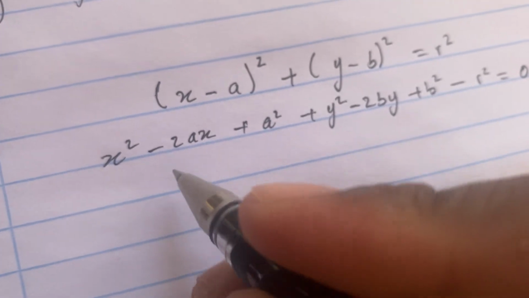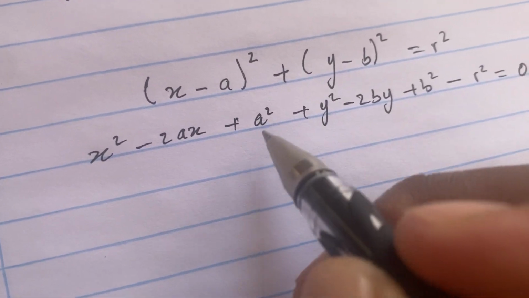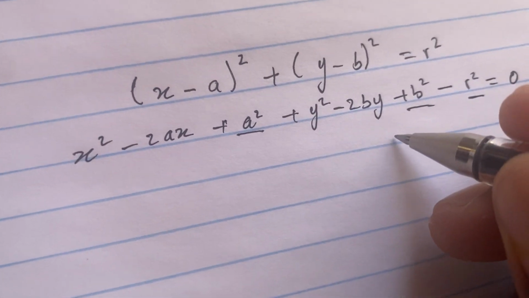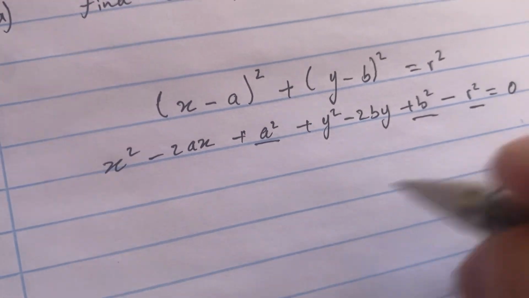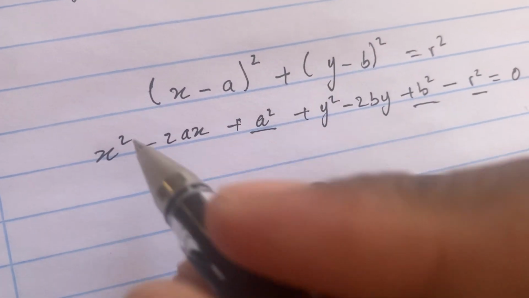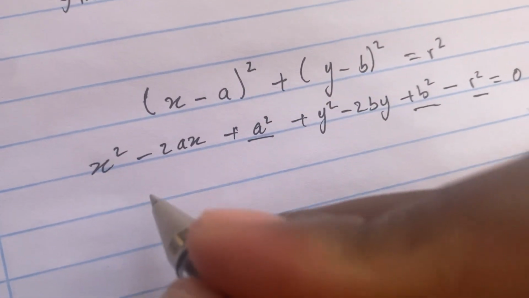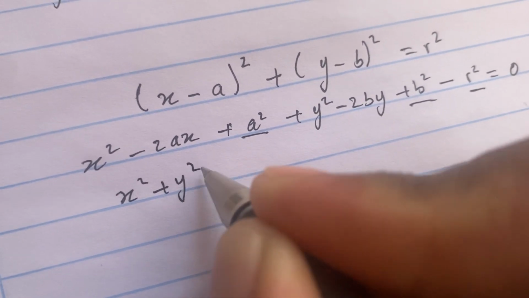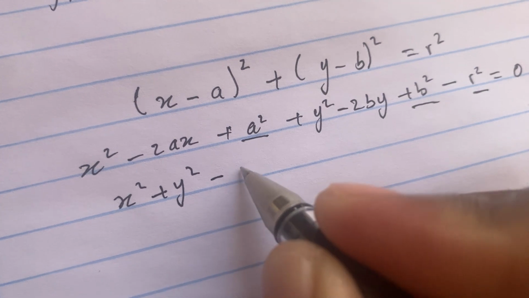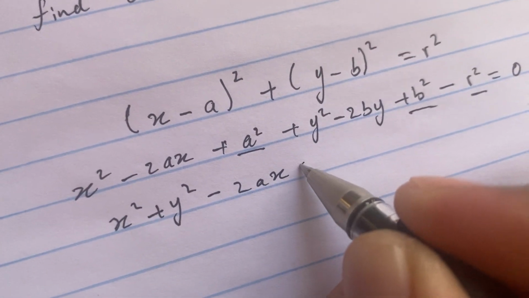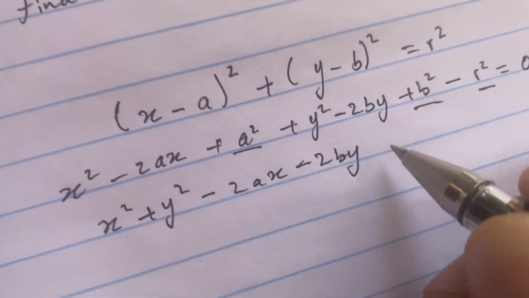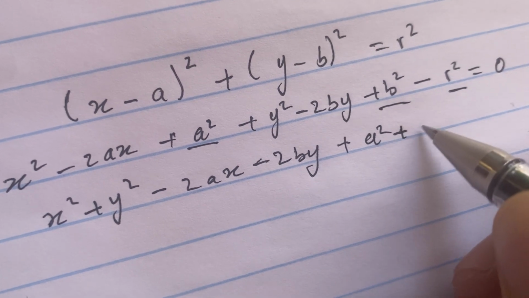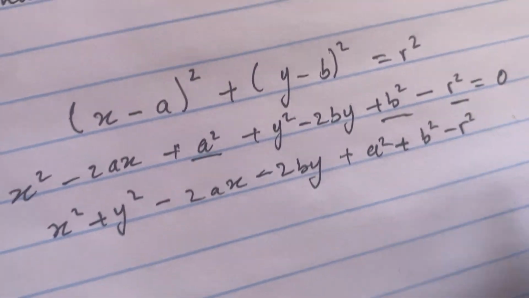So group them according to the power. Note that this one and that one are constants, so we can simply say it's a² + b² - r². Then that will be a constant. And then this is x and y. So we just say x² + y² - 2ax, and this is also - 2by, and then plus those constants, which is a² + b² - r², equals 0.